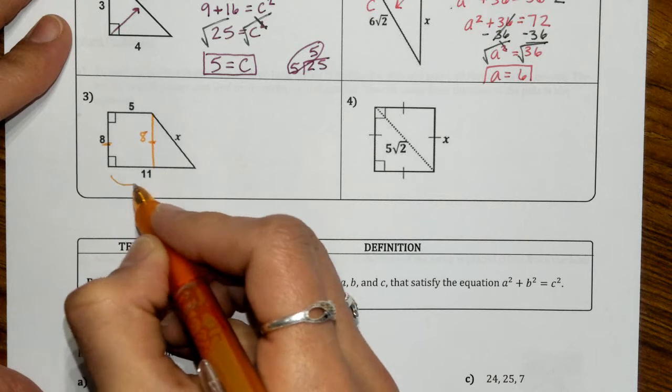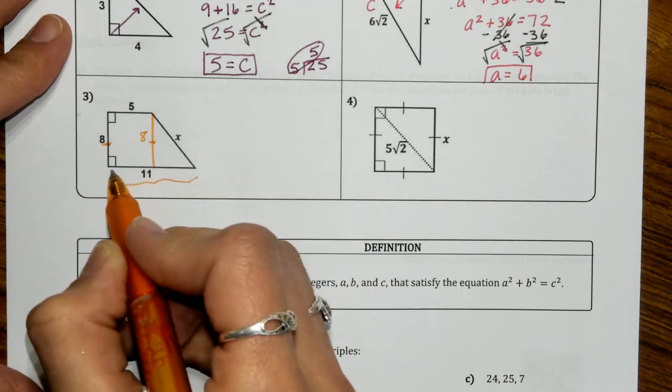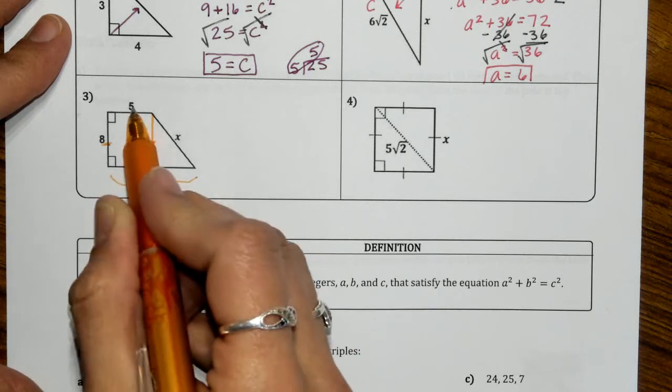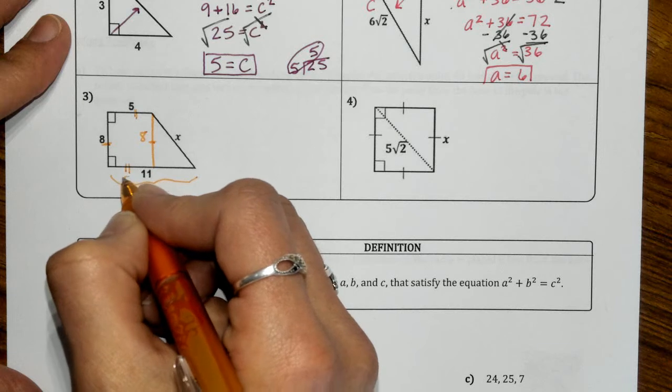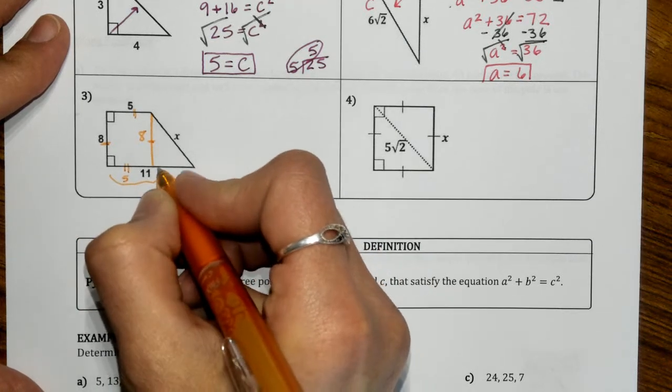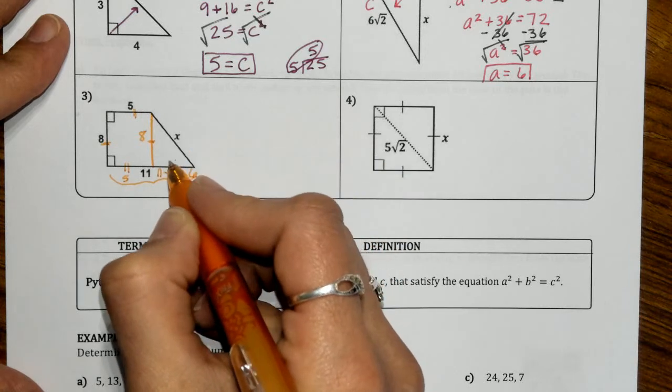And down here, to find that missing piece of the triangle, the missing leg, all we need to do is take that 11 total. We're going to take away that 5, because these two sides are congruent. We're going to take away that 5. So we do 11 minus 5, we're going to get 6. So that's this side right here.